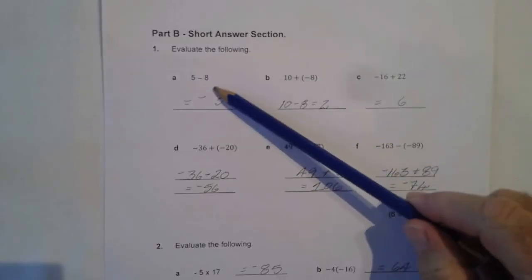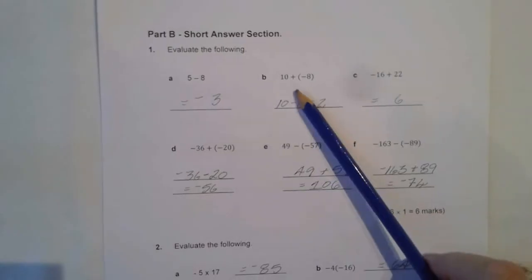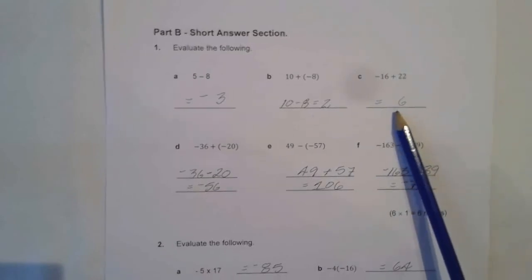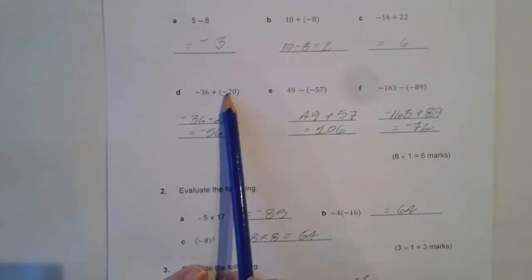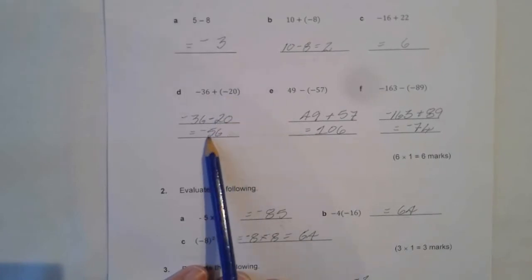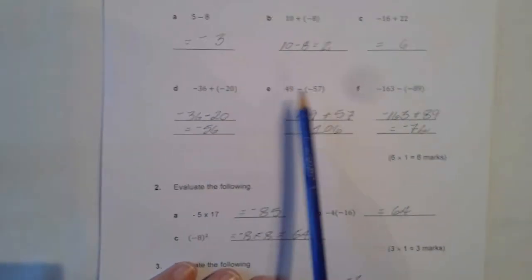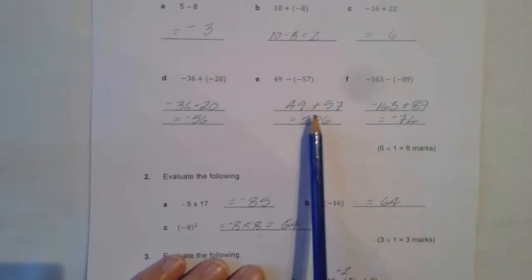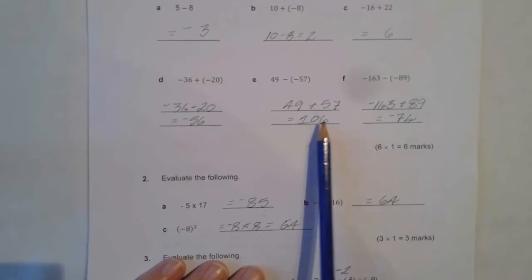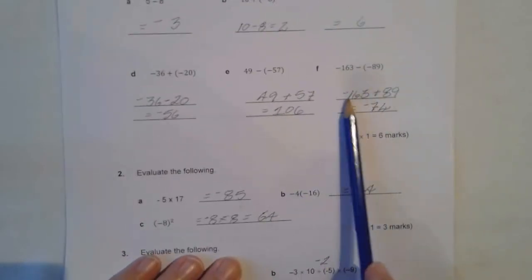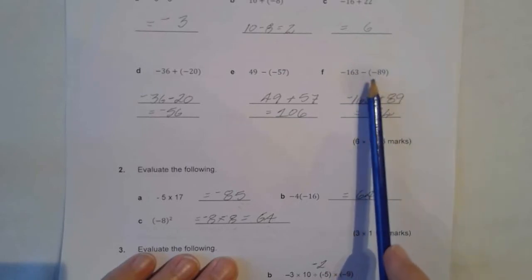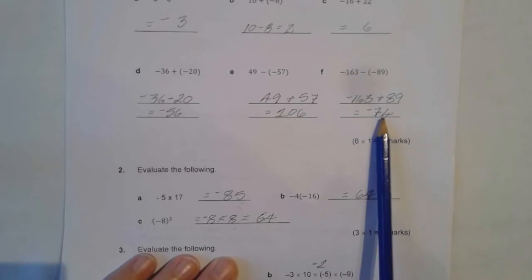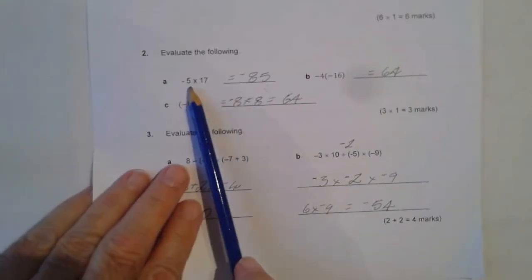Looking at the short answer section, 5 minus 8 is going to be -3. 10 minus 8 is going to be 2. And -16 plus 22 is 6. -36 minus 20, the answer has to be -56. 49 minus -57, you cannot subtract the negative, you are adding it, so it's 106. -163, it doesn't matter where you start from on the number line, you cannot subtract the negative. So you're adding, starting at -163, adding 89, answer -74.